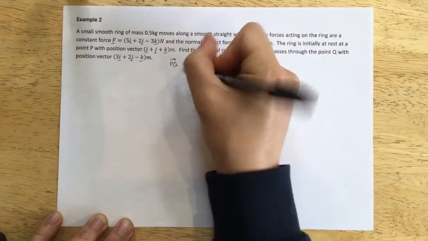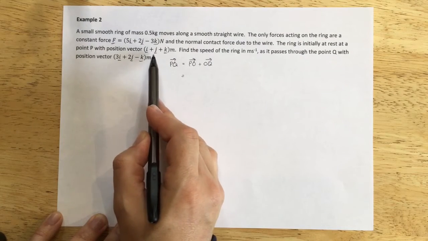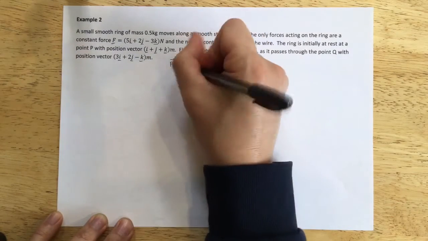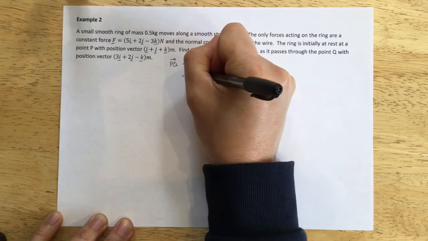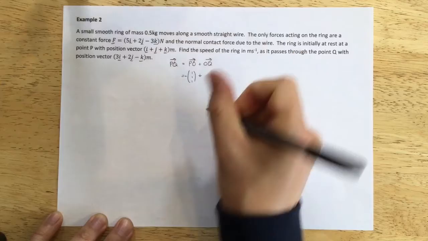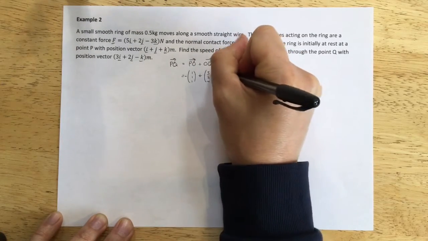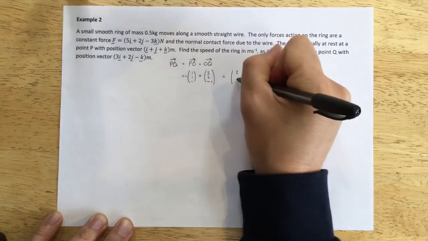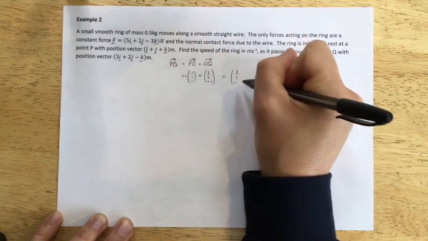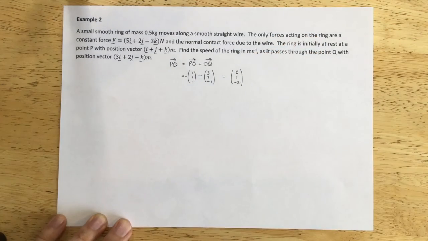So P to O, well, the position vector of P is 1, 1, 1. So if I do that the other way, it's minus 1, minus 1, minus 1. And the position vector of Q is 3, 2, minus 1. And so I put those together. 3 minus 1 is 2. 2 minus 1 is 1. Minus 1 minus 1 is minus 2. And so there's our vector PQ.